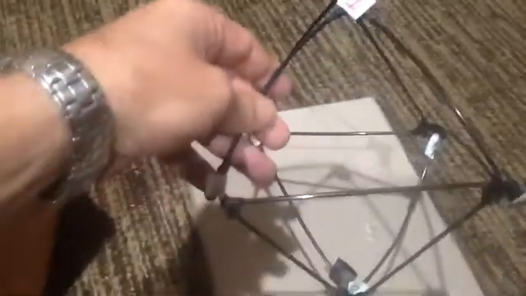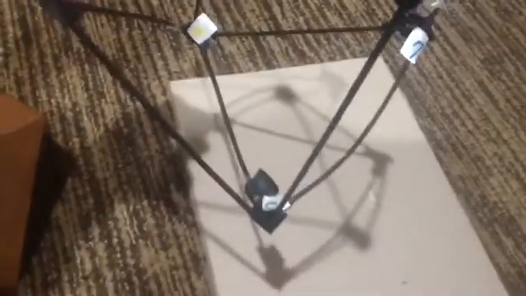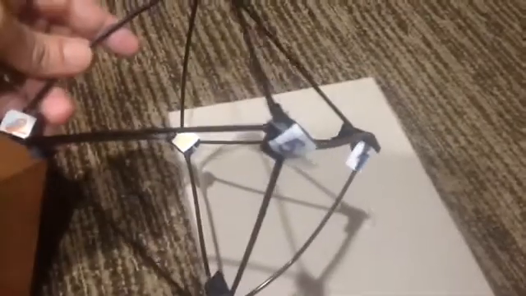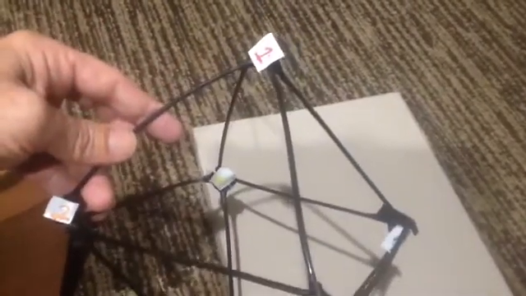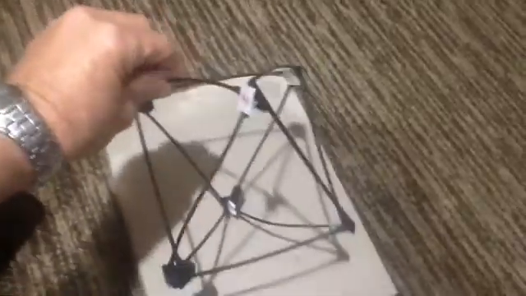So let's look at it again. 1 is top, 2, 4, 8, 7, 5, 1. Okay, it's 8-sided. Alright? It's a pyramid on a pyramid.